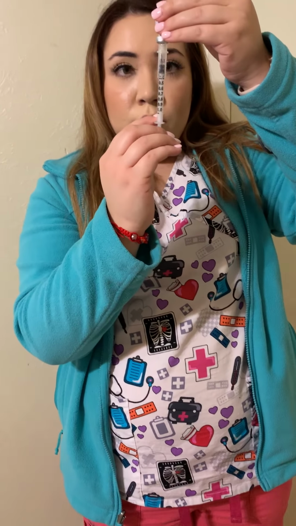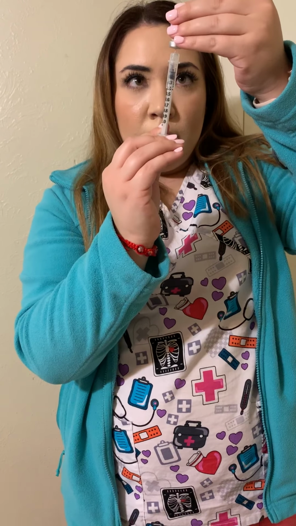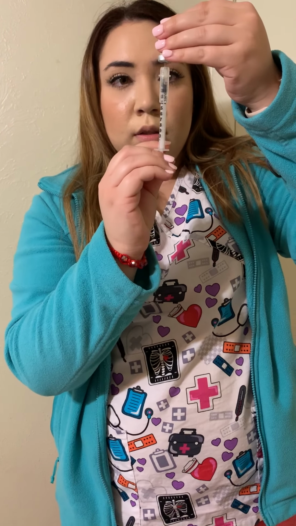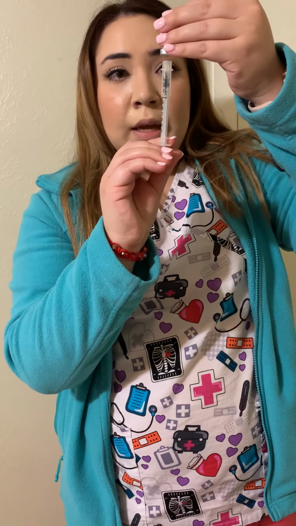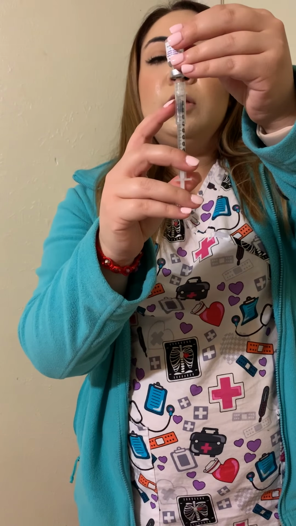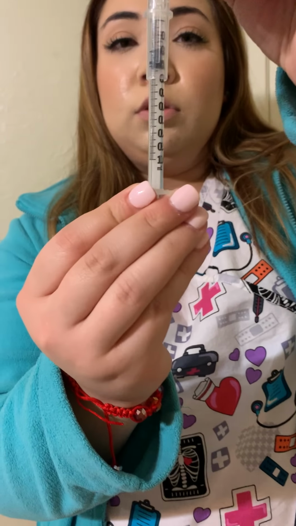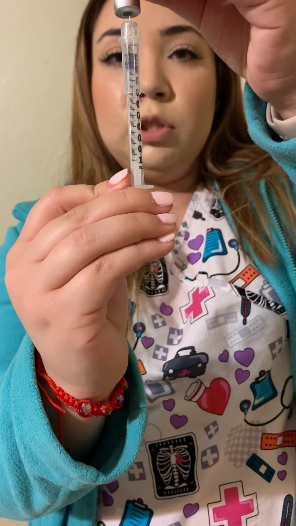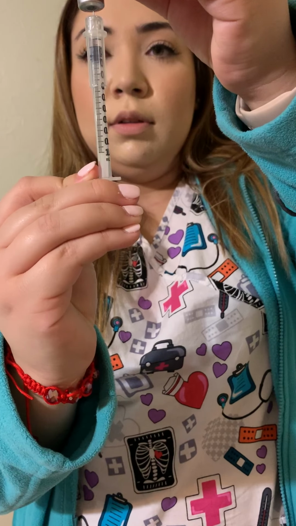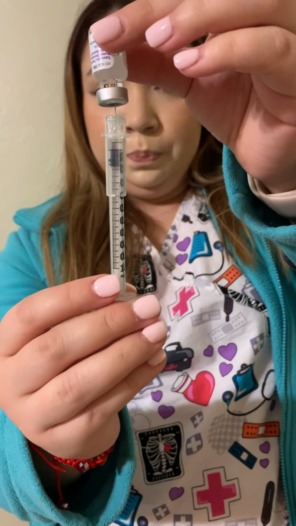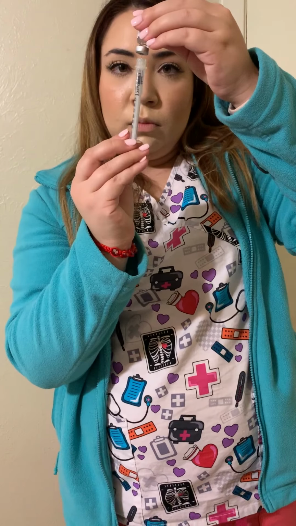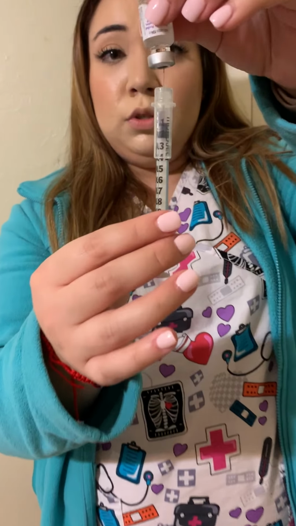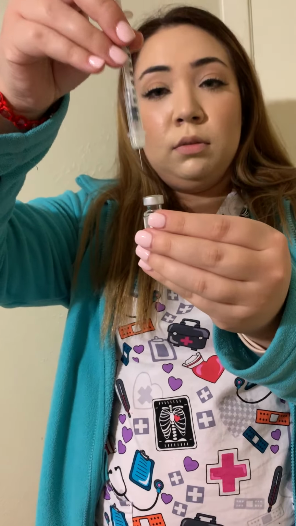And we're going to draw back the 0.1 mLs. Now, if you have a little bubble at the top, that's okay. You can always draw back more and eventually just push it back into the vial until you get the 0.1, like so. Okay, so we're going to then flip the needle.